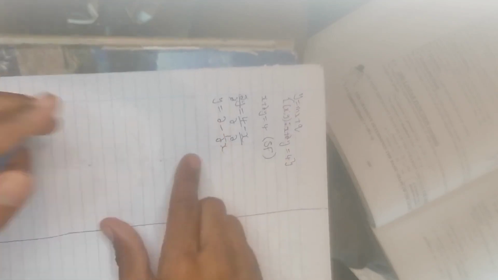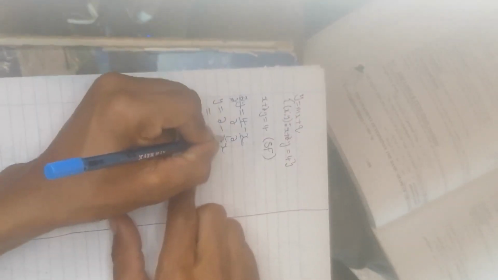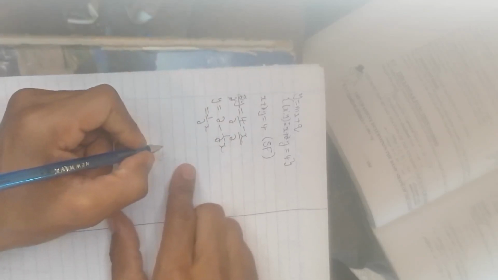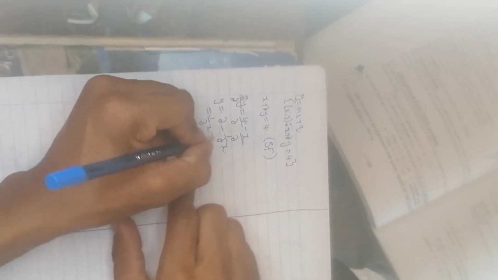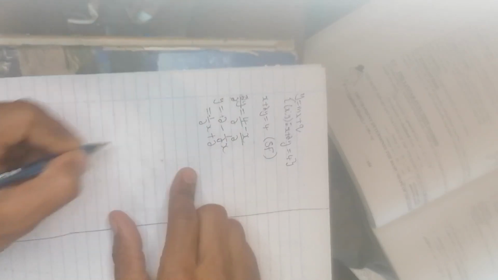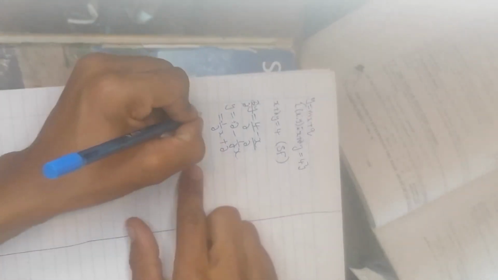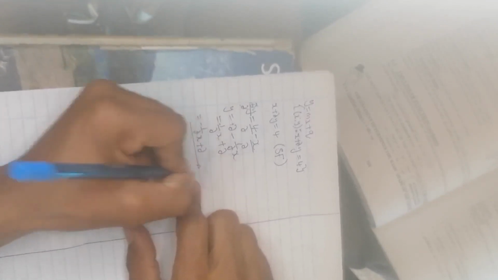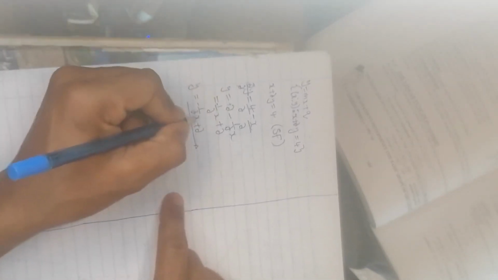So let me just rewrite this as negative 1/2 x plus 2, because this is positive. Let me just rewrite it nicely. What is this? This is the standard form: y equals mx plus q. Can you see that? All right.